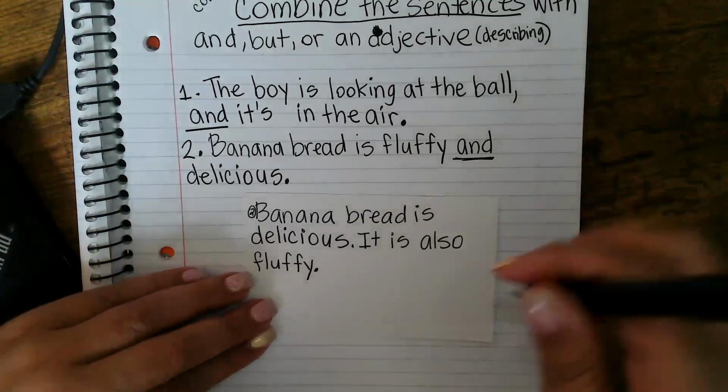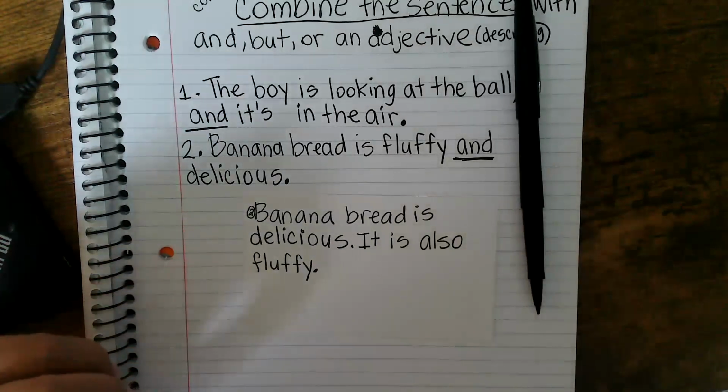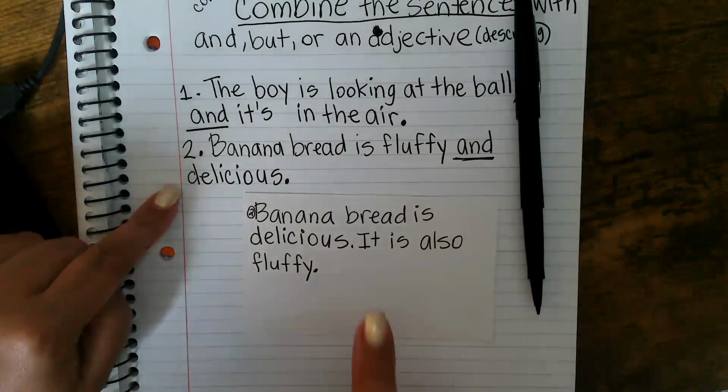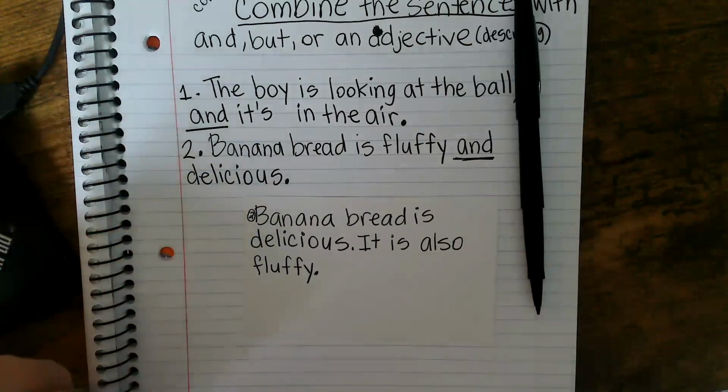If you haven't written anything, go ahead and do so now. You don't have to write what I wrote. You could write it your own way as long as it's combined, as long as there's only one sentence up here. Once again, you're changing those two sentences into one sentence.